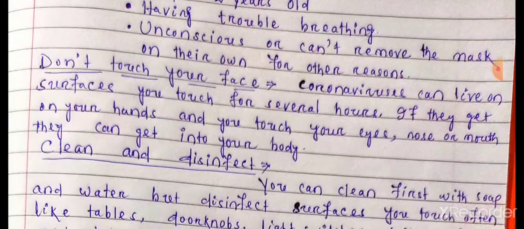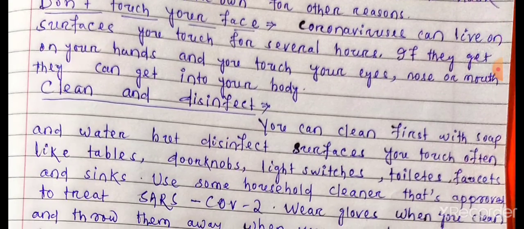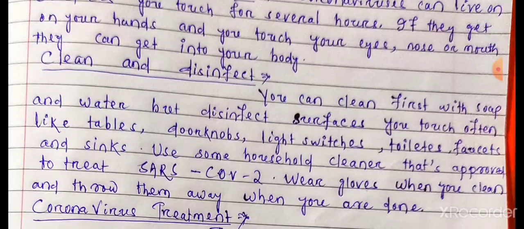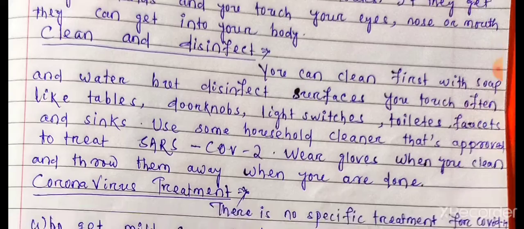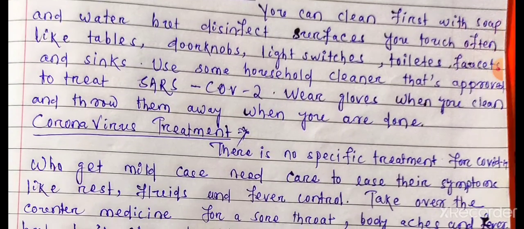Don't touch your face. Coronaviruses can live on surfaces you touch for several hours. If they get on your hands and you touch your eyes, nose, or mouth, they can get into your body. Clean and disinfect. You can clean first with soap and water, but disinfect surfaces you touch often like tables, doorknobs, light switches, toilets, faucets, and sinks. Use household cleaners that are approved and proven to treat SARS-CoV-2. Wear gloves when you clean and throw them away when you are done.